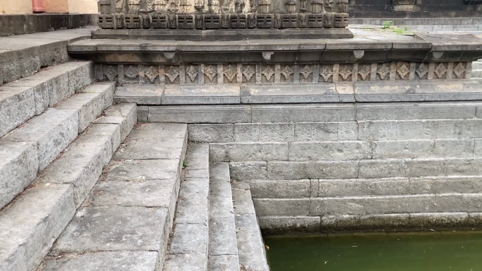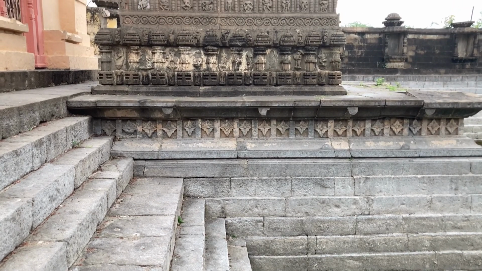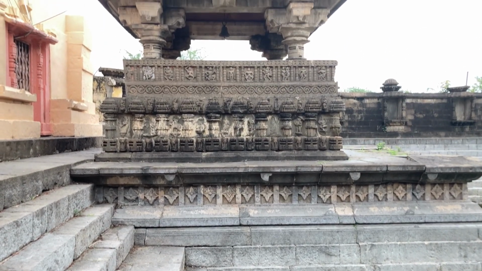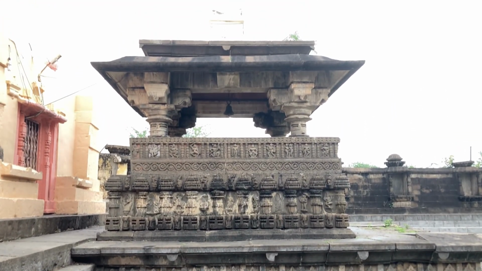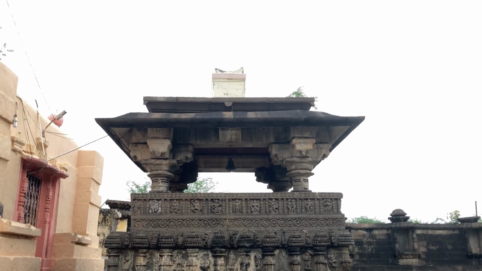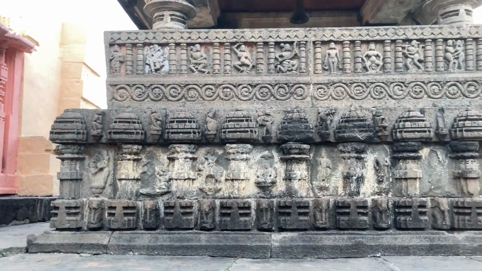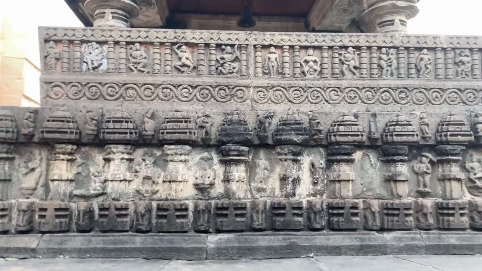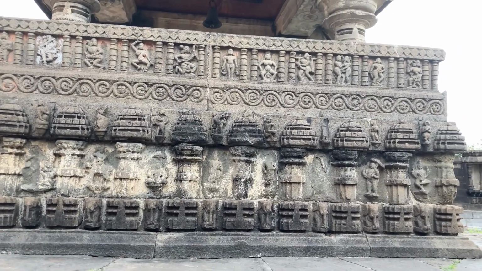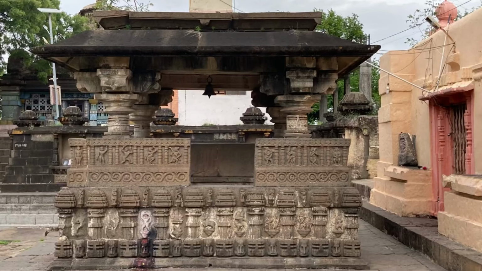A small square mandap is a part of this Pushkarni. It has a flat roof with 4 small pillars at the 4 corners with a low parapet wall. The exterior of this wall is highly ornamented with some exquisite carvings on all its sides. Various decorative motifs can be seen on the outer side of the parapet wall.